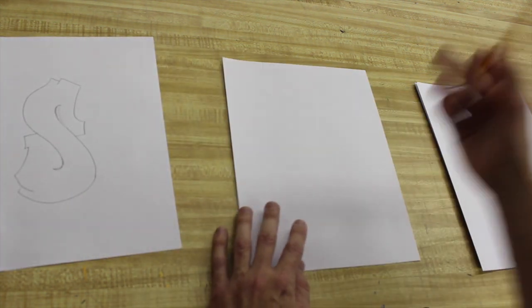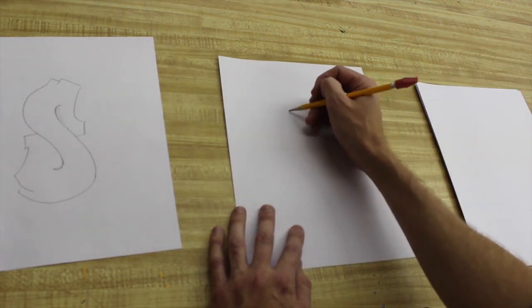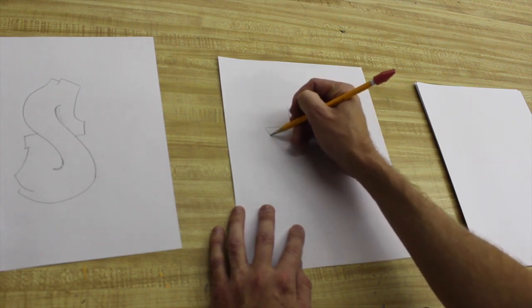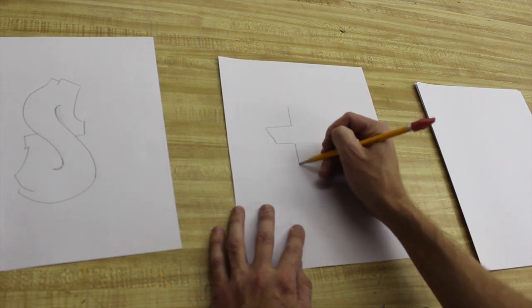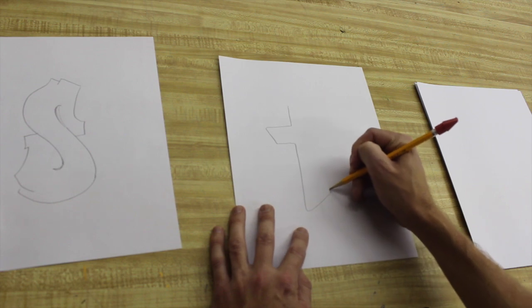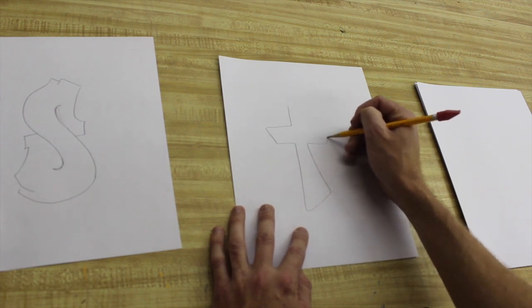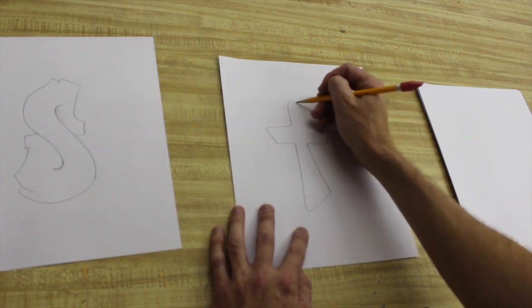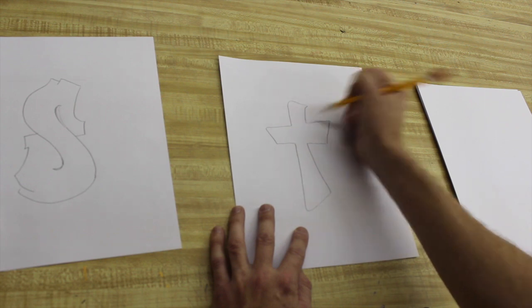The T is pretty simple, so we're going to add a couple different lines to it. We're going to angle these down. This is going to get more weight. Let's angle this up. I'll add a little serif to the top there.